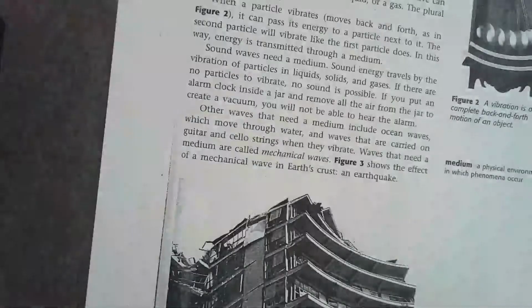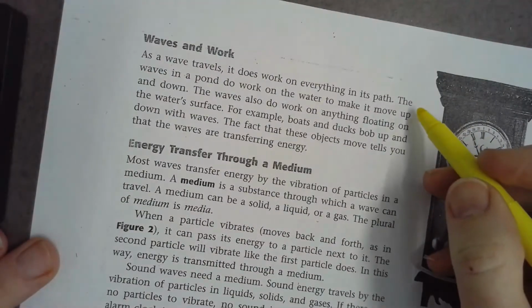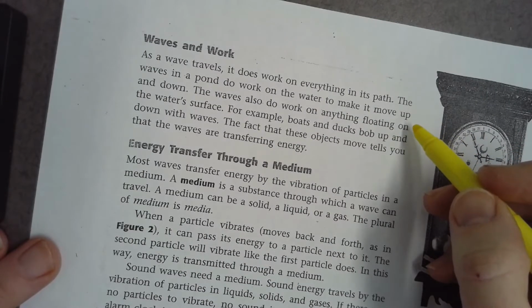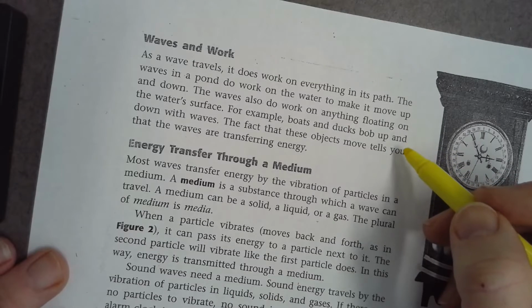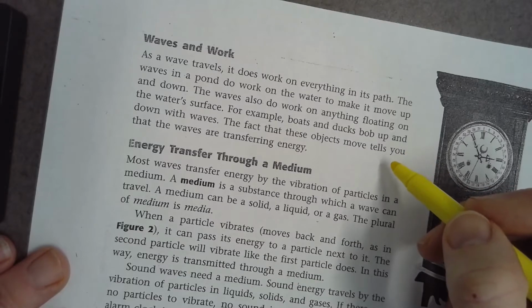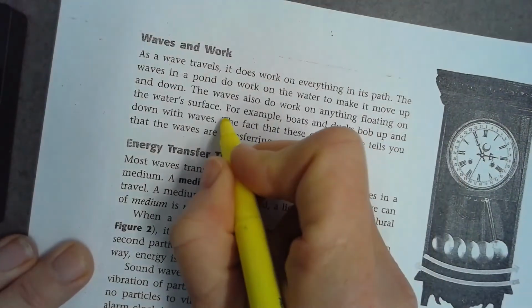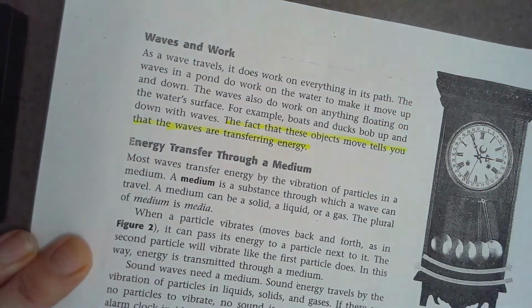Okay. The other part of the reading has to do with how waves work. As a wave travels, it does work on everything in its path. The waves in a pond do work on the water to make it move up and down. The waves also do work on anything floating on the water surface. For example, boats and ducks bob up and down with waves. The fact that these objects move tells you that the waves are transferring energy. So I think this is the most important part, that waves transfer energy.